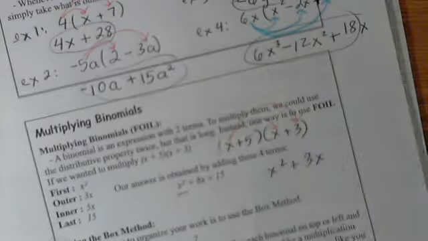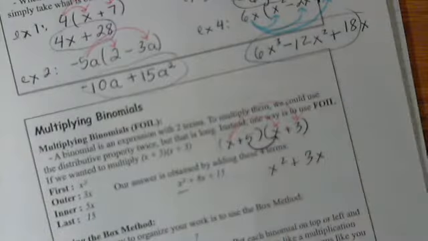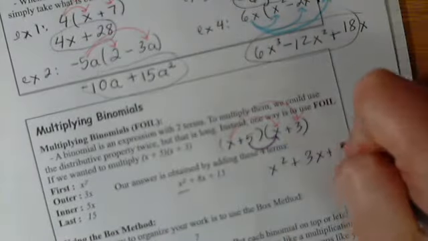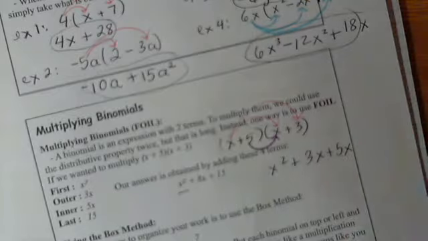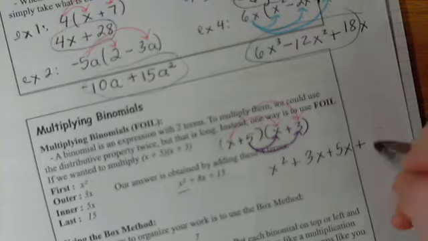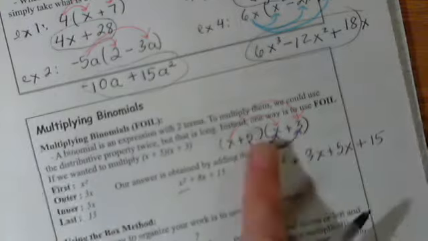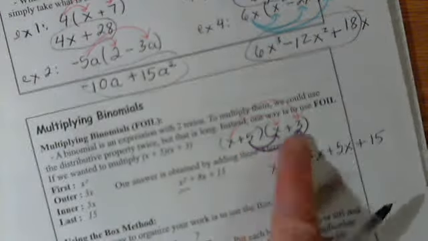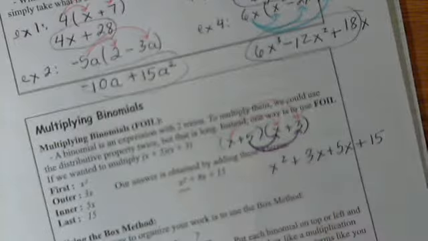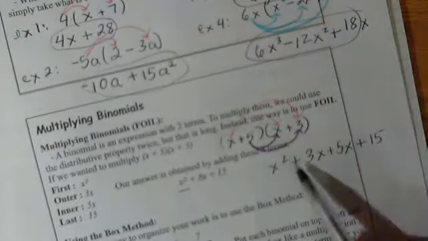Now, x has visited everybody next door, but 5 hasn't, so let's have 5 do that. 5 goes next door and multiplies with x. So we write down plus 5x. And then 5 goes next door and multiplies by 3. The result is positive, and 5 times 3 is 15. Remember, everybody's multiplying with everybody else. One of the common mistakes is when people get to this step, they forget and add the 2 numbers. Remember, you're multiplying.